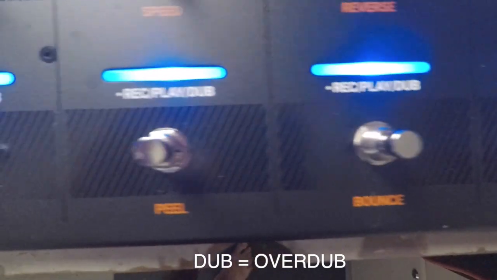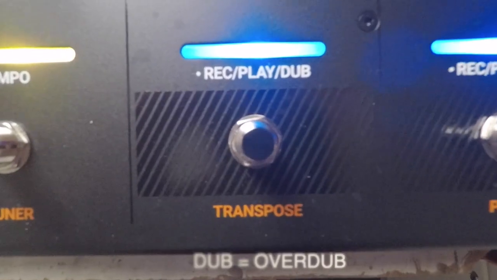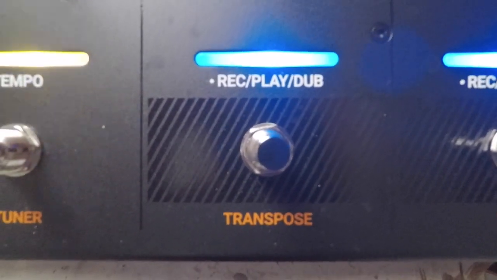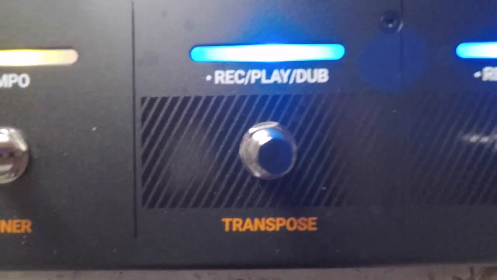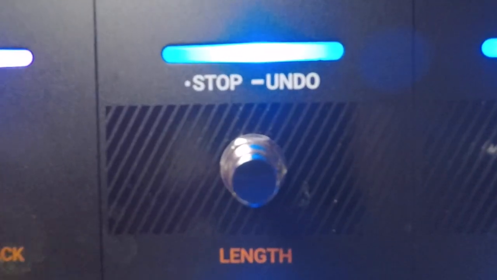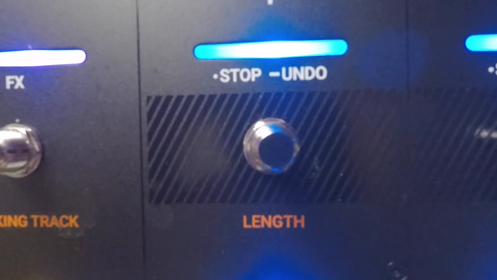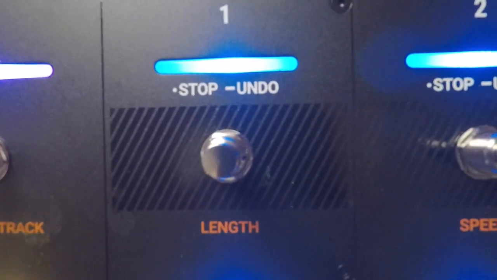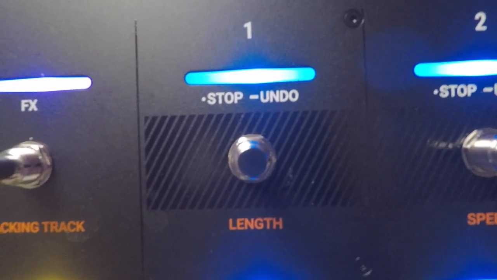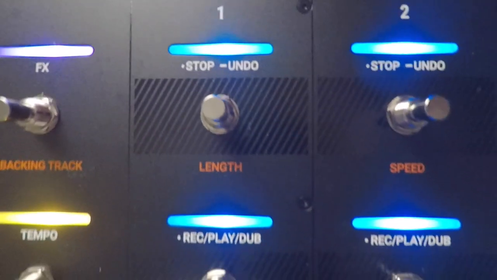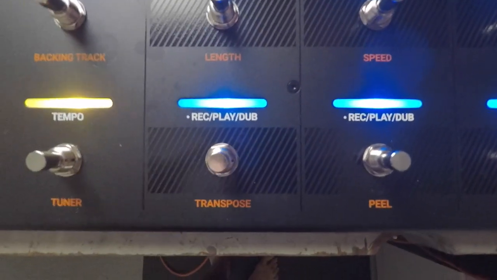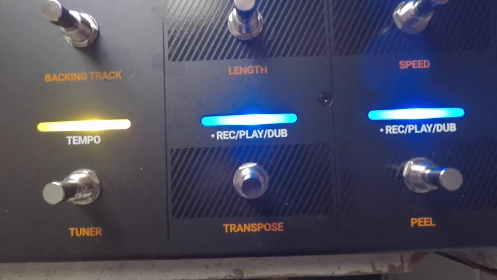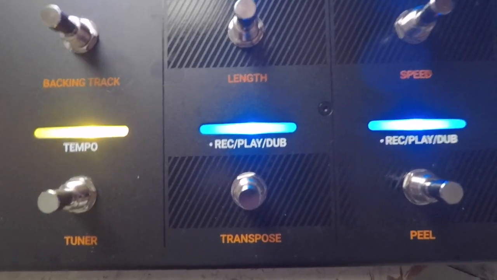They are, however, not record, play, dub. These are record and dub only. Play is actually here with your stop, undo. And it does stop and it does undo, but this is a play button. This is not, which seems like a big miss or a big error on their part. And I'm fine with it. That's not a huge deal to me. It took me a while to figure it out.